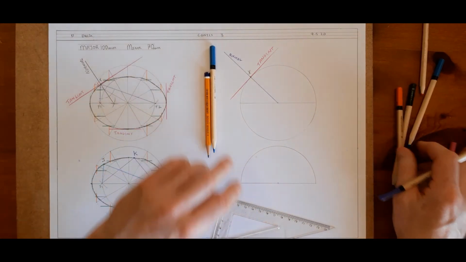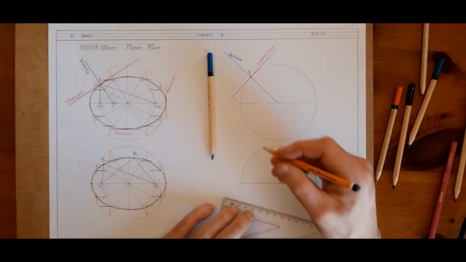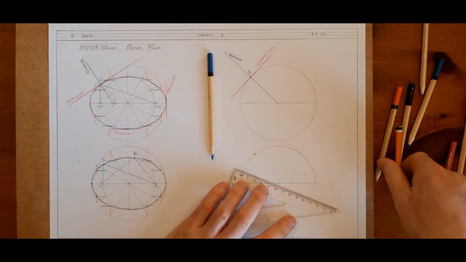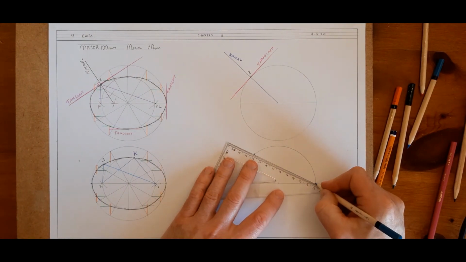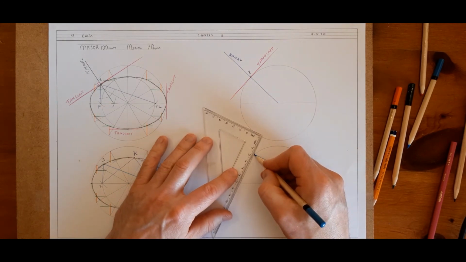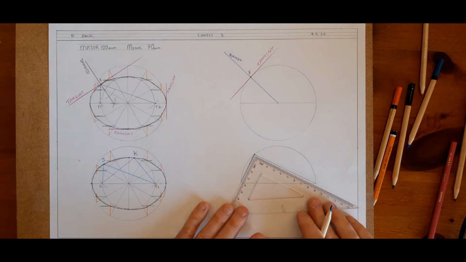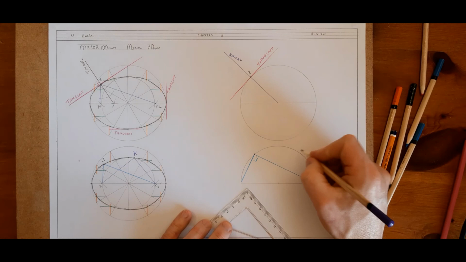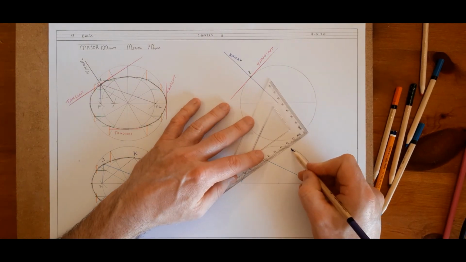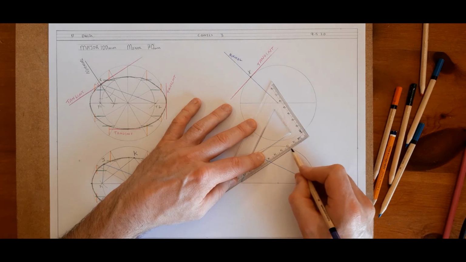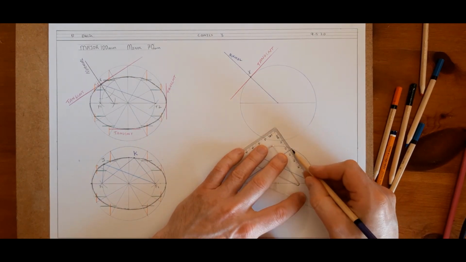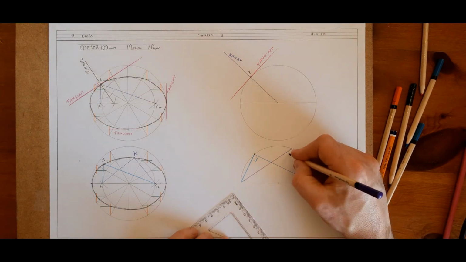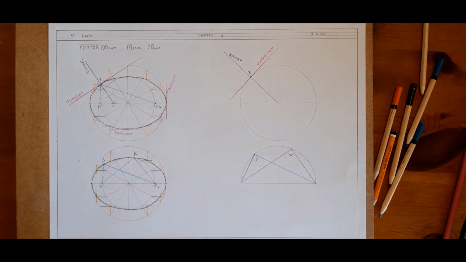On a semicircle, if you pick any point on a semicircle and you join the end of the diameter to that point, down to the side, what you'll find is that will make a perfect 90-degree angle. We'll try it out again. We'll pick another point, pick anywhere at all. And again, if we put in our set square there, we can see that is a perfect 90-degree angle. Okay.